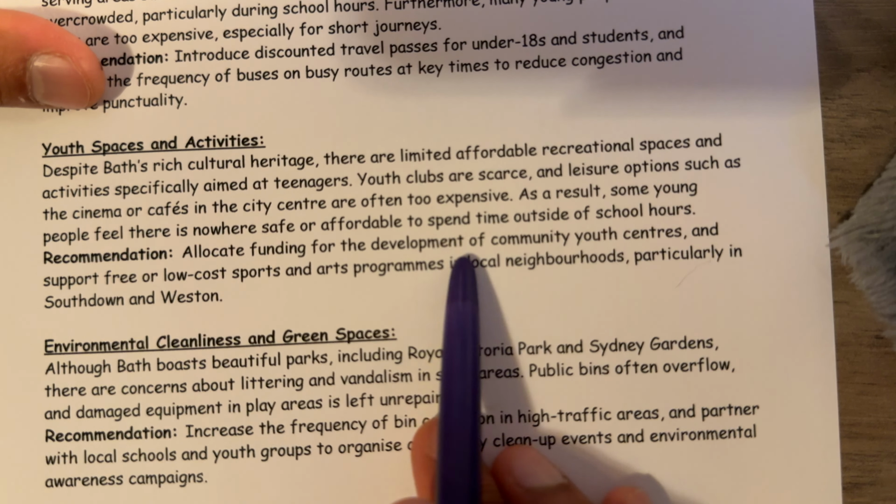Another subheading, environmental cleanliness and green spaces. Although Bath boasts beautiful parks, including Royal Victoria Park, once again a proper noun, and Sydney Gardens, there are concerns about littering and vandalism in some areas. Public bins often overflow, and damaged equipment in play areas is left unrepaired. So this is a critique again. You could say this report recommends increasing the frequency of bin collection in high traffic areas and partnering with local schools and youth groups to organise community cleanup events and environmental awareness campaigns.